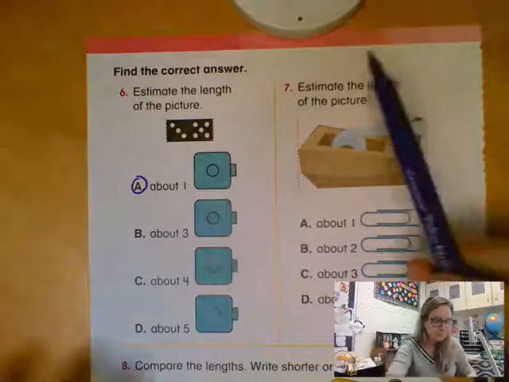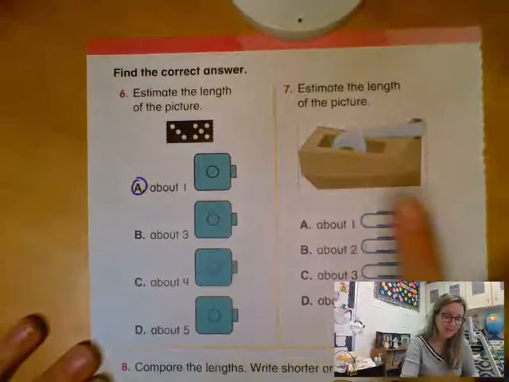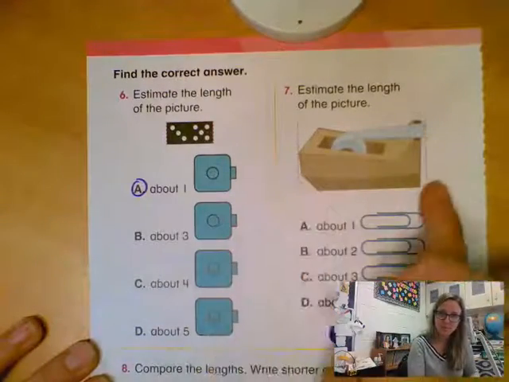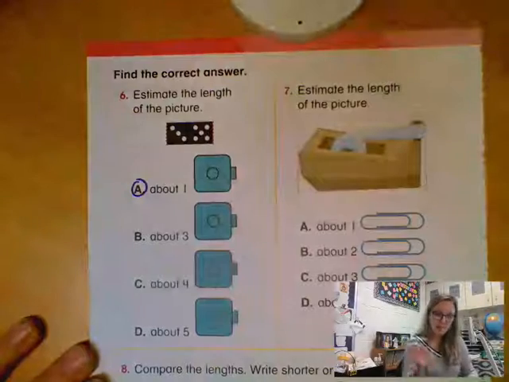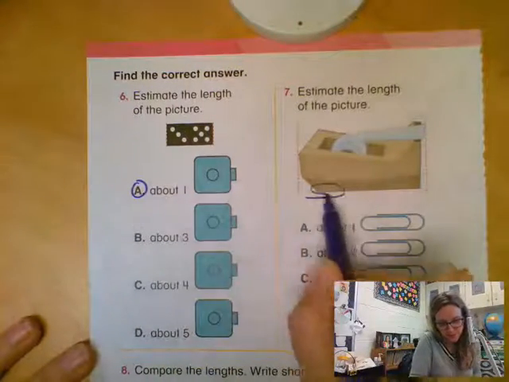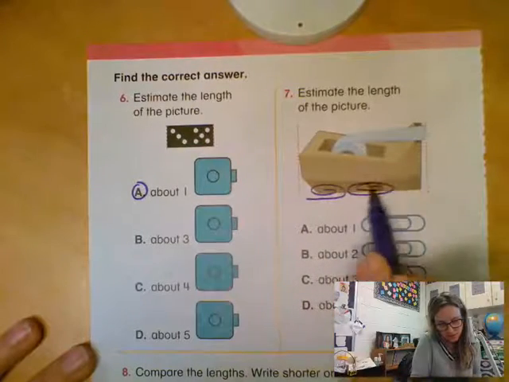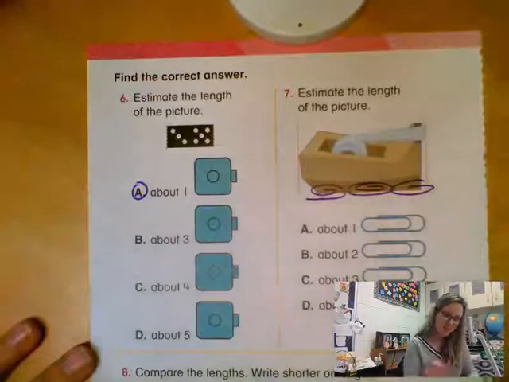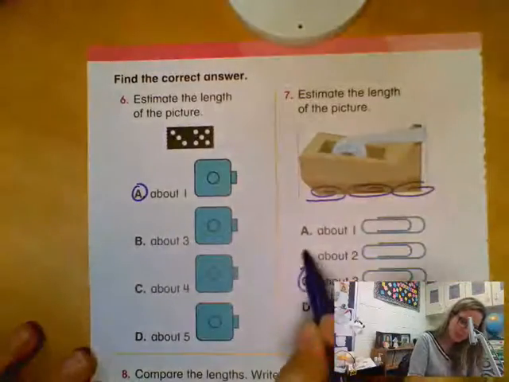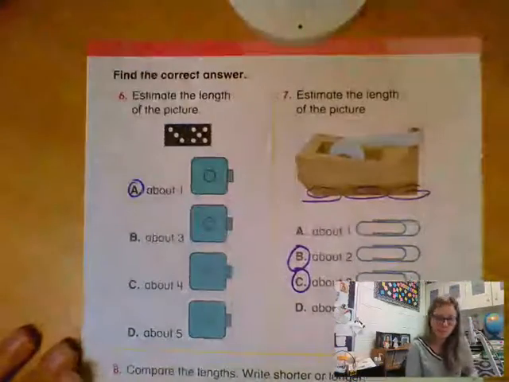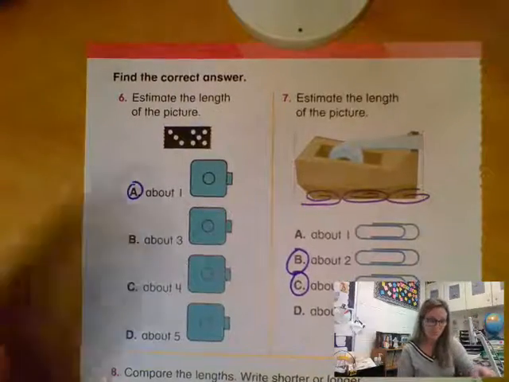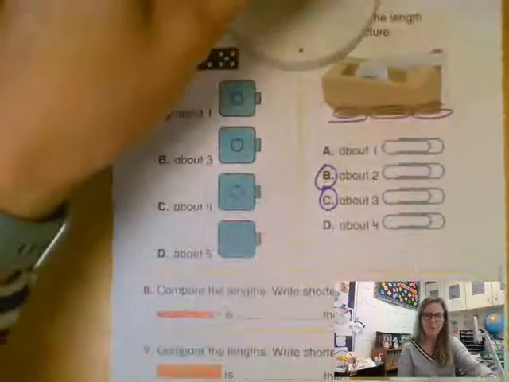And number 7 says estimate the length of the picture. So we're going from red line to red line. That's from the one side to the other. And if we were using paper clips, an estimate, we guess, probably maybe 1, 2, or maybe 2 or 3. Okay, so if you said 2 or 3 paper clips, either of those would be acceptable. If you said 1, that would be not a very good estimate because it's obviously bigger than 1, and 4 would probably be way too many.